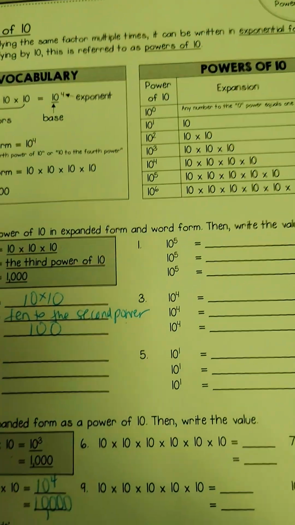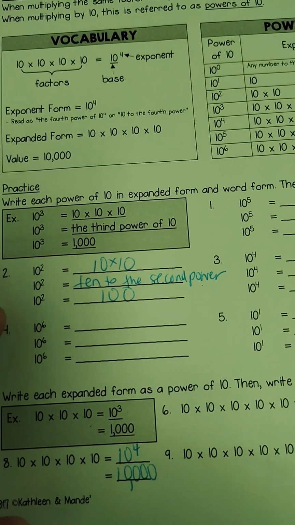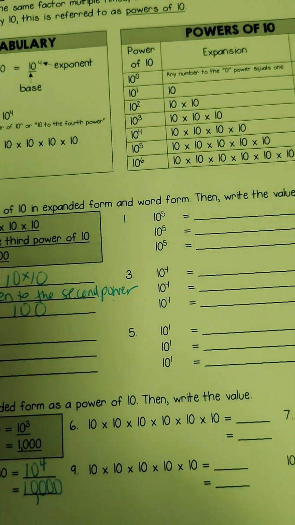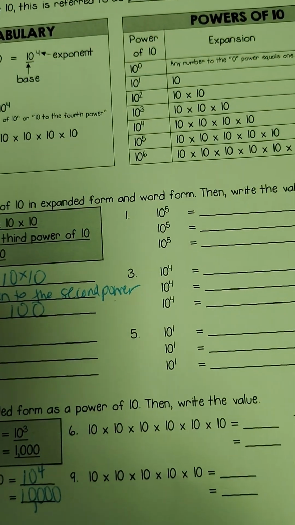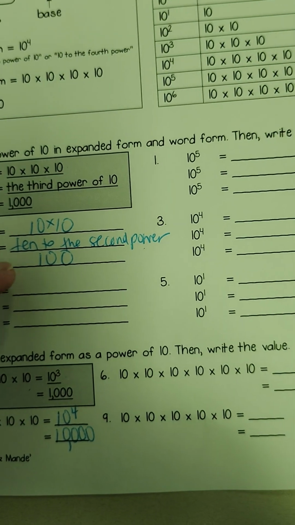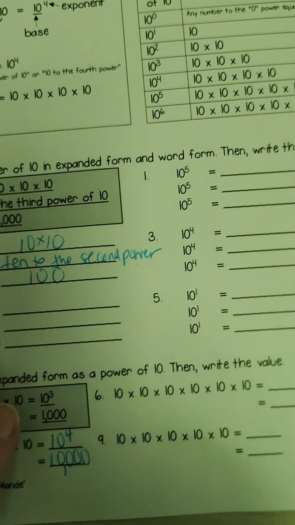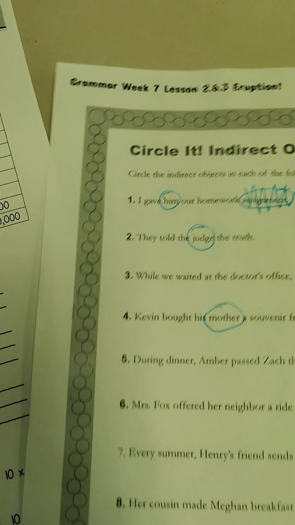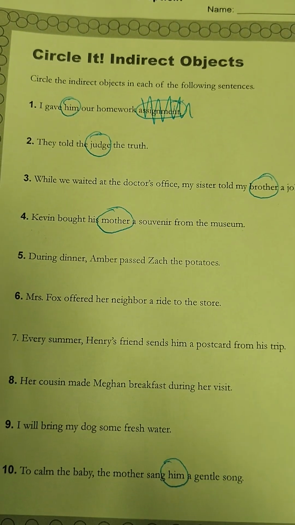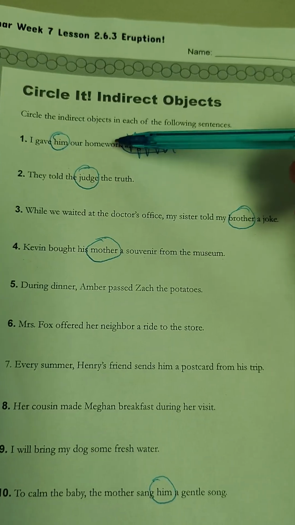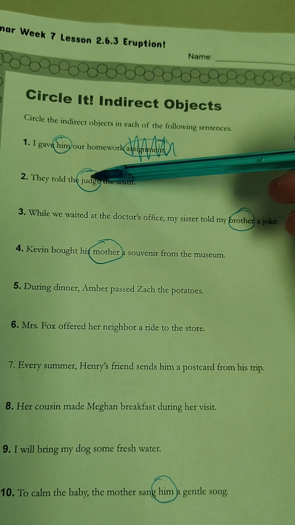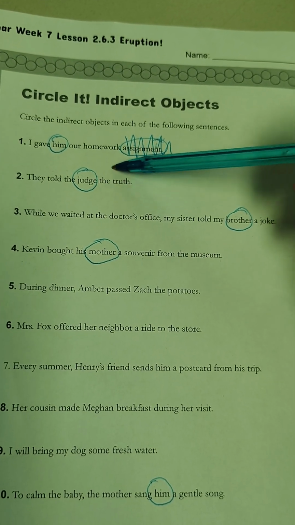Okay, so you're doing this sheet. You got this one, where remember you write it in the expanded form, and then you write the word form, and then you write the actual value or the numerical form. And then we've got the indirect objects. So the final object is truth, and then we talk about who's the truth about? The judge.